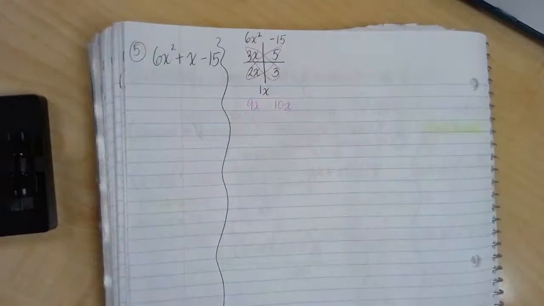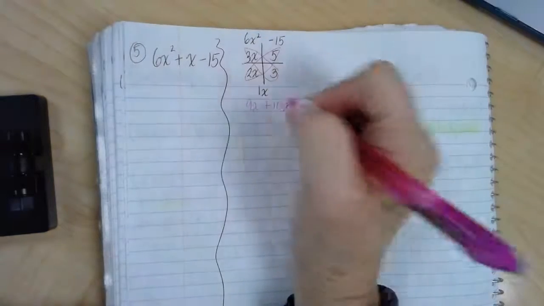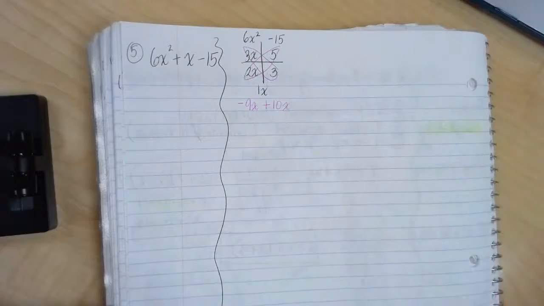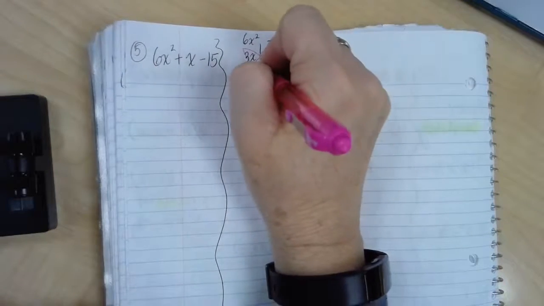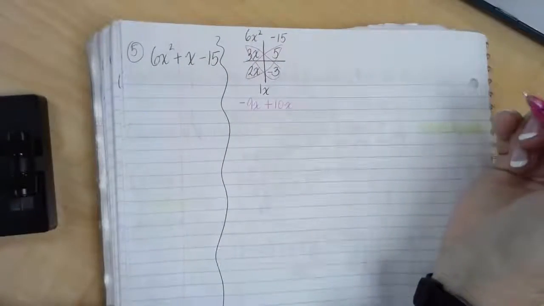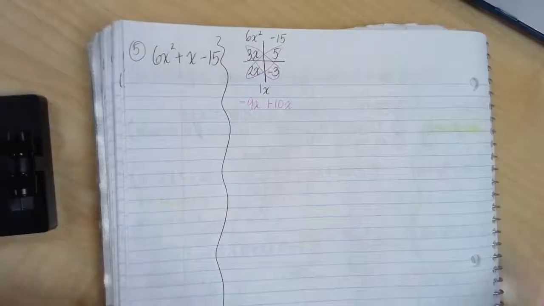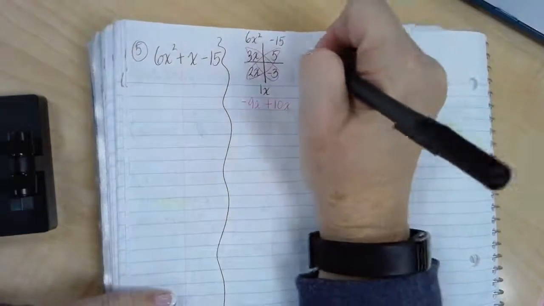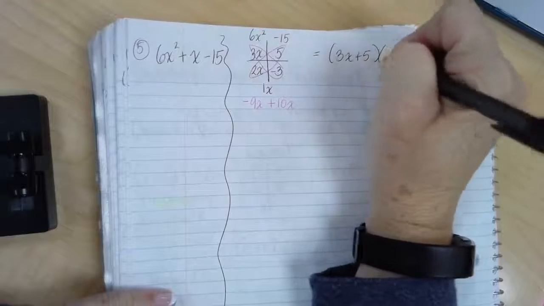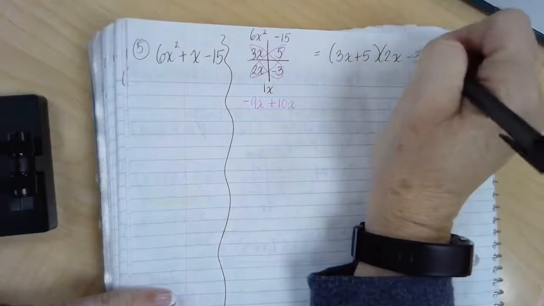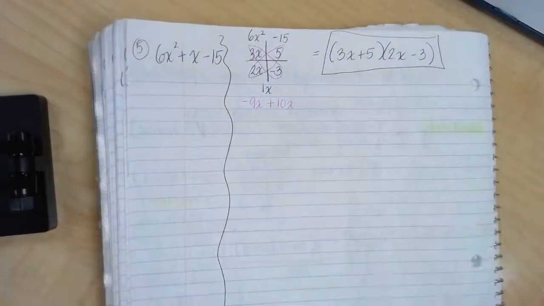What possibility of those is going to give me a positive 1? If this is positive and 9 is negative, which means 3x times negative 3 would give me that negative 9x. Will this multiply and make negative 15? Yes, it will. So my factored form is just 3x plus 5 times 2x minus 3. And it's completely factored.